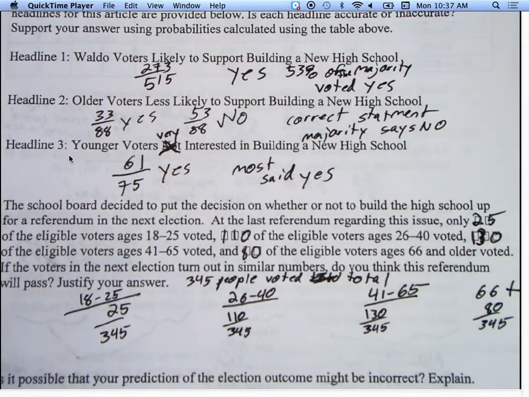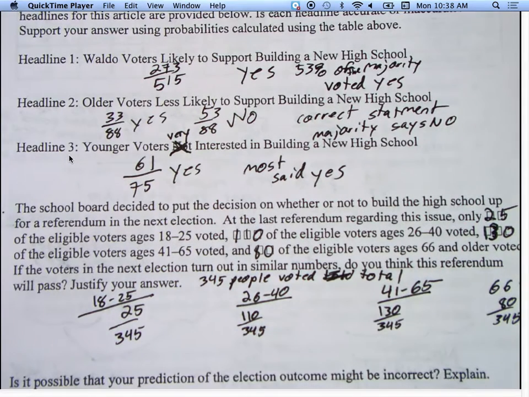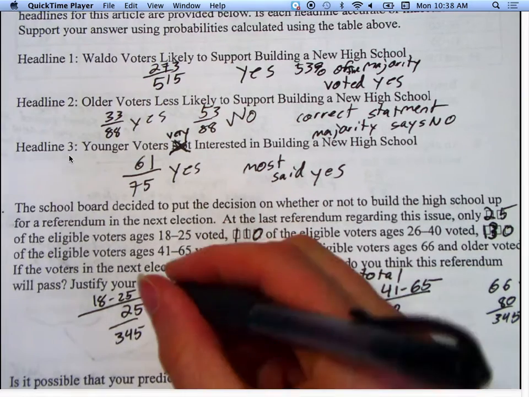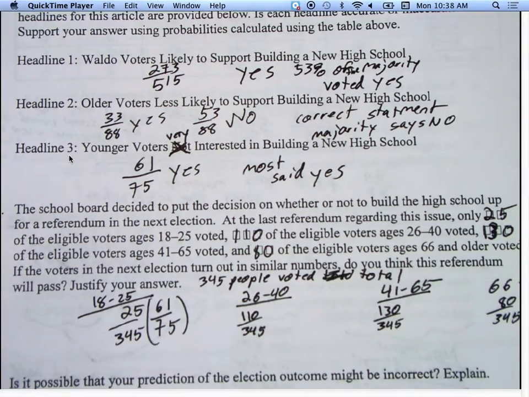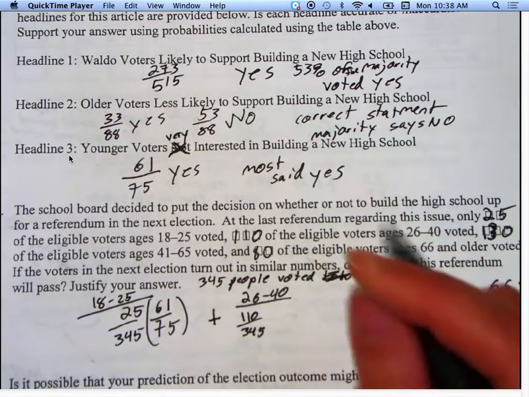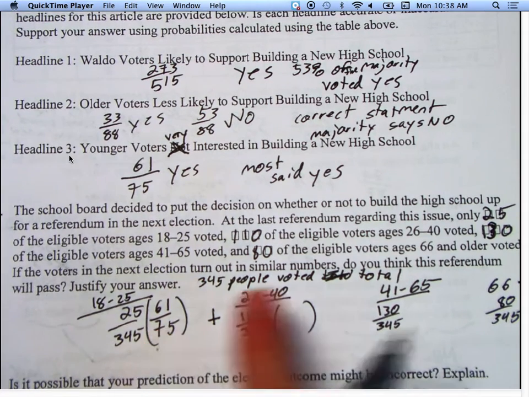Okay, I want to take what I know about this table up here and apply it to these voters and see how likely they are to vote yes. So if we're looking just between 18 and 25-year-olds, looking at the table we made, how many voted yes? Out of how many 18 to 25-year-old voters? How many were there total between 18 and 25? 75. We just want to look at 18 to 25. That's going to give me what percent of that 25 voted yes. And then I'm going to add it to 110 over 345 times what? What am I going to put here? If we're using this as my example, what goes here?